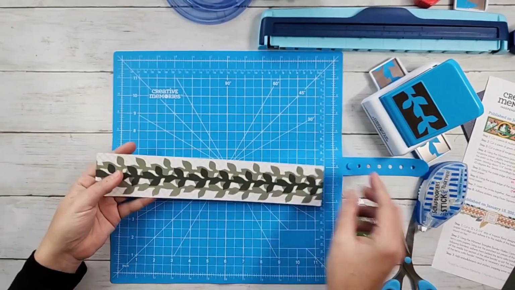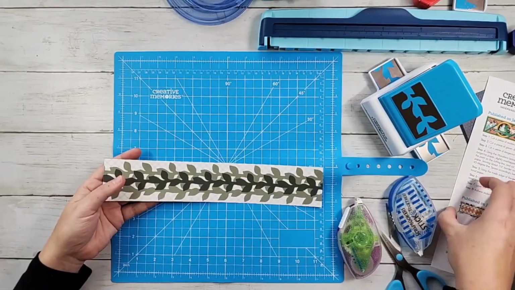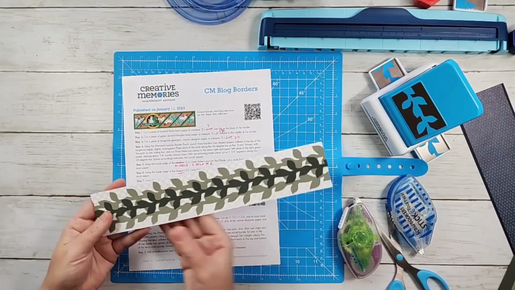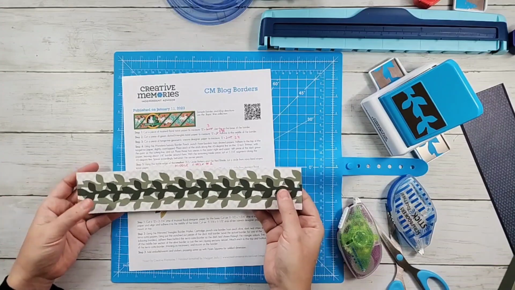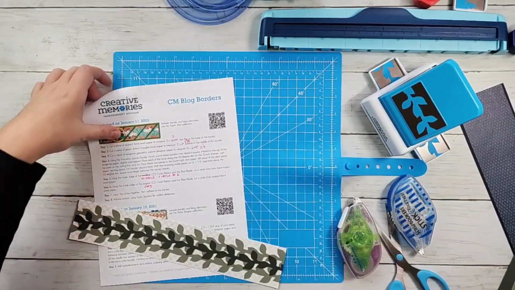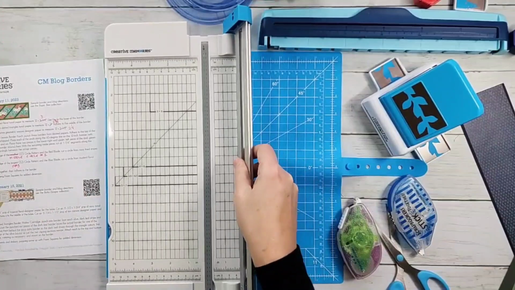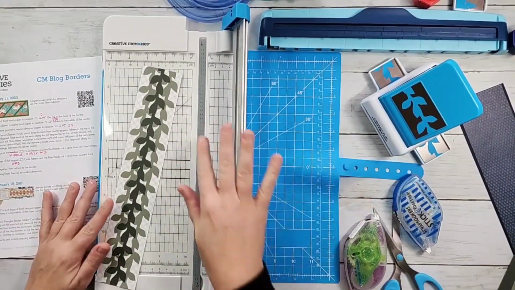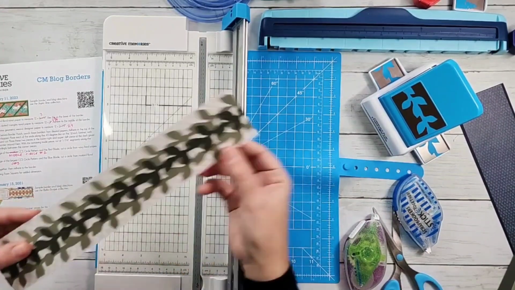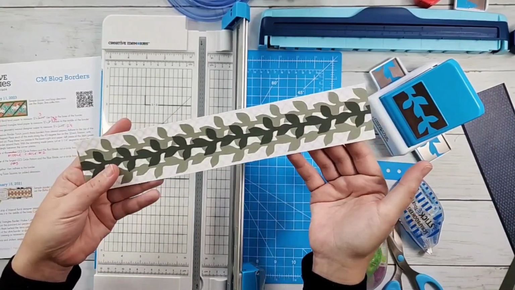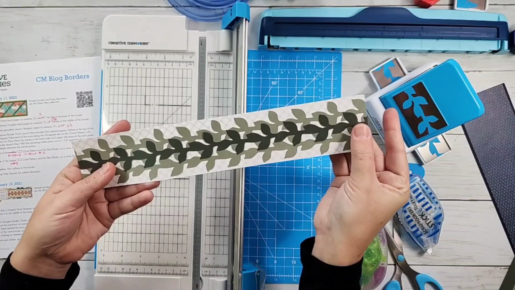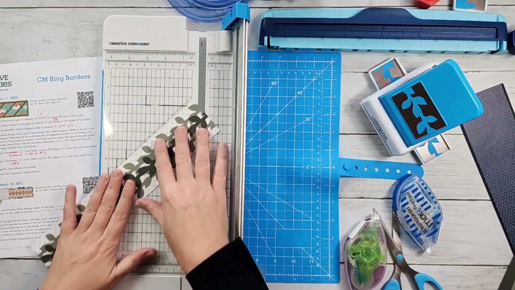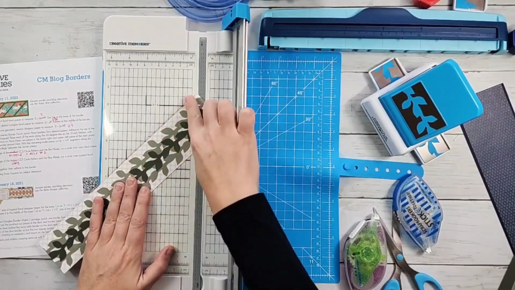And now it's time to go ahead and we're going to cut it apart. So we're still working on step 4. We've adhered and got our border all put together. Now it's time to start cutting it up. So I'm going to grab my trimmer here. And what we're going to want to do is cut off the corners first. So we're going to cut off this lower right-hand corner, and we're going to cut off the upper left-hand corner. So to do that, I'm going to put it in my trimmer on my 45-degree angle.